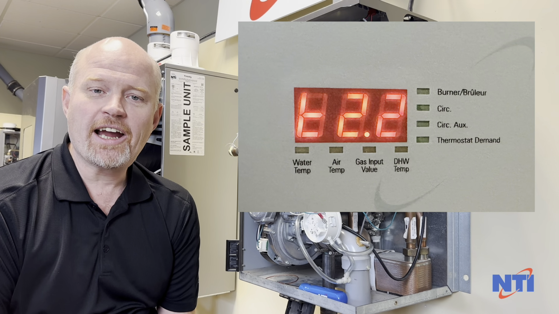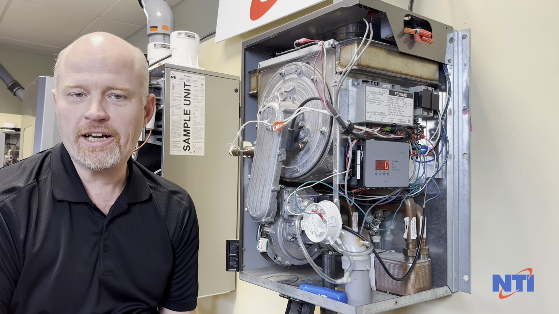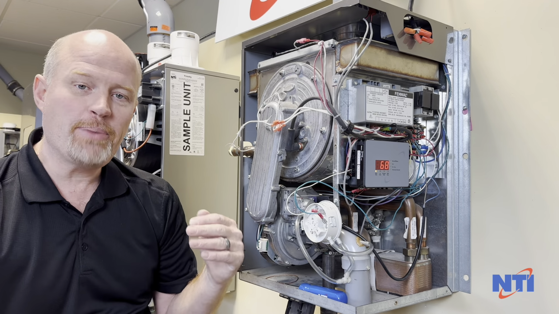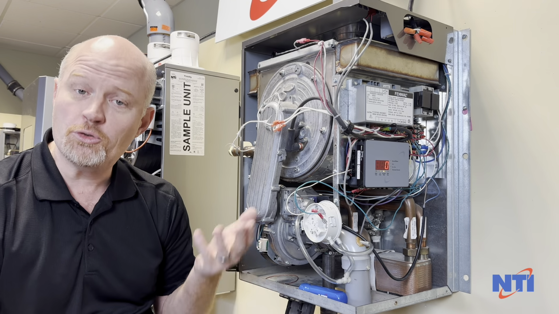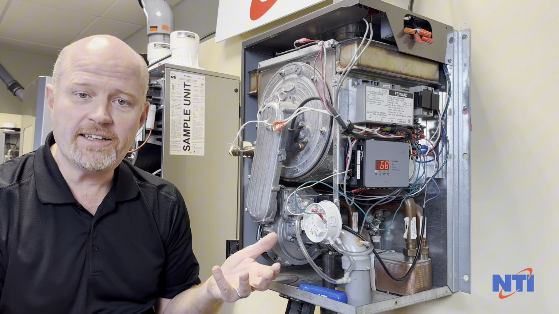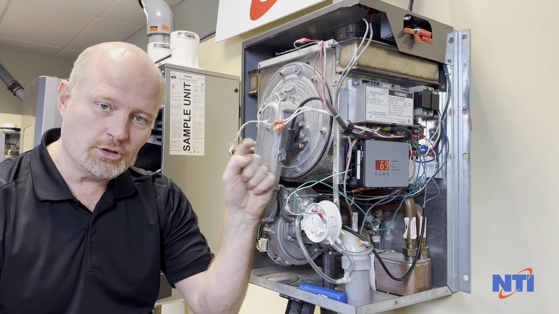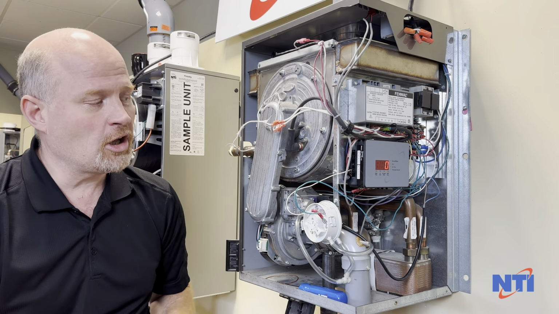Now, strictly speaking, error code T2.2 is not an error code. It's the version of the software on the controller. Every time you power your boiler down and power it back up, you should see this code show on the screen briefly. It's 3 to 5 seconds. It'll flash this funny looking T2.2, and then it should go into normal operation.